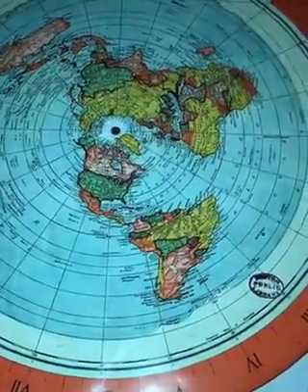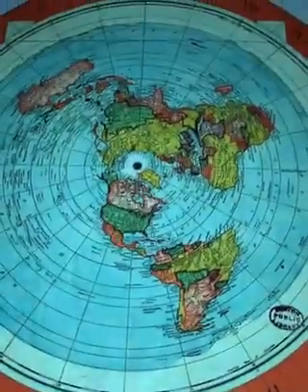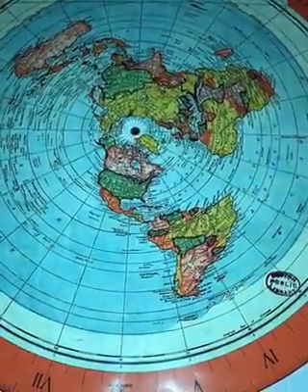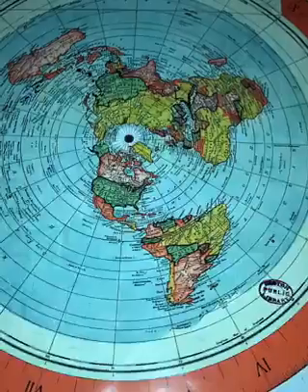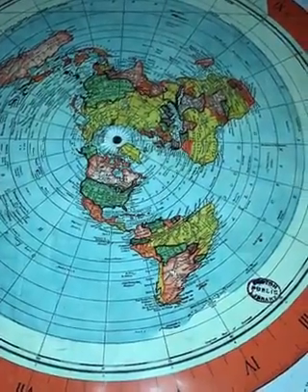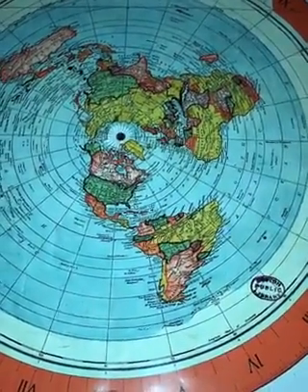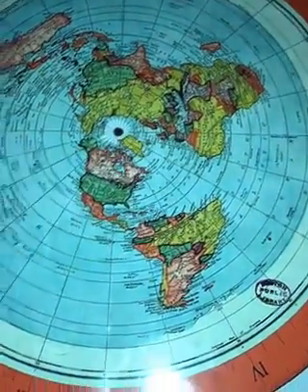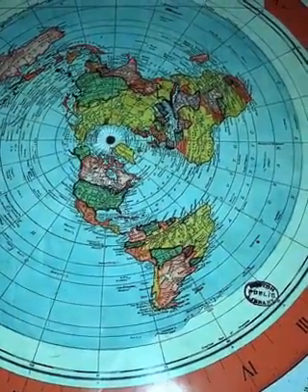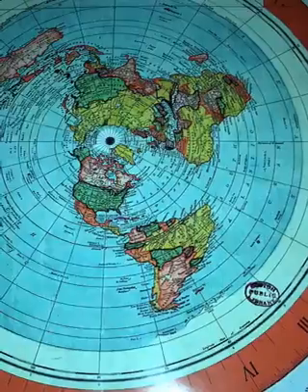Okay guys, one of the big questions I get about flat earth is, for one, how does the flat earth map work? But one of the big questions I get is, how do the seasons work? And also another question I get is, how come there is a 24-hour sun in the North Pole in the summertime and 24 hours of darkness in the wintertime?